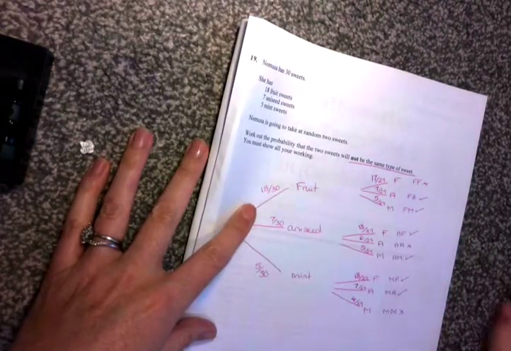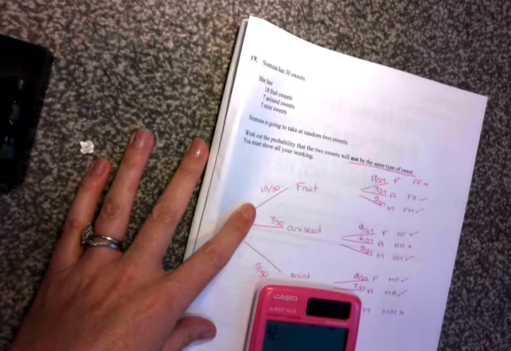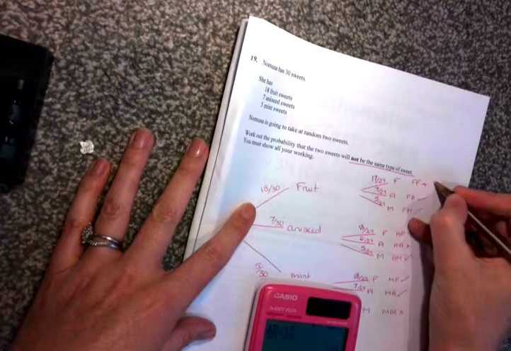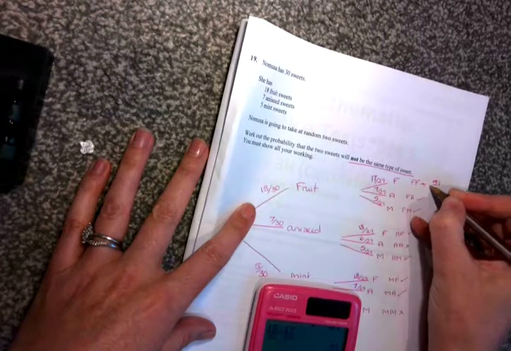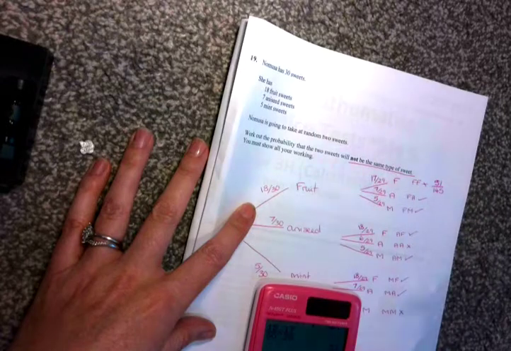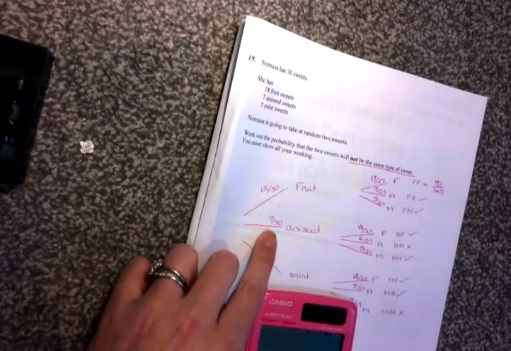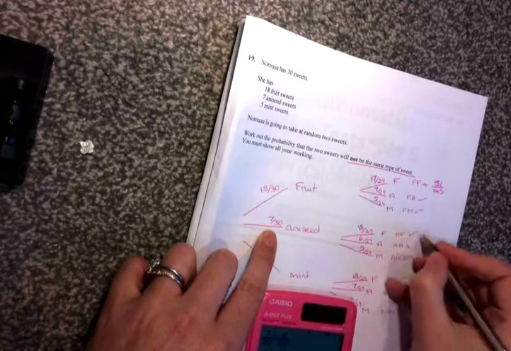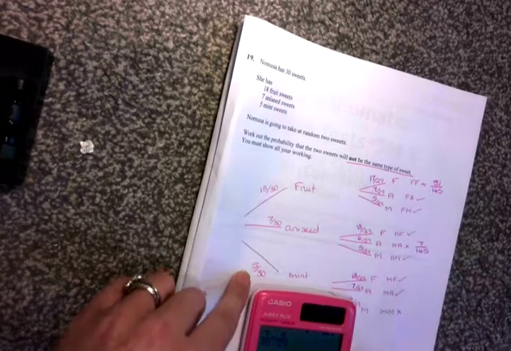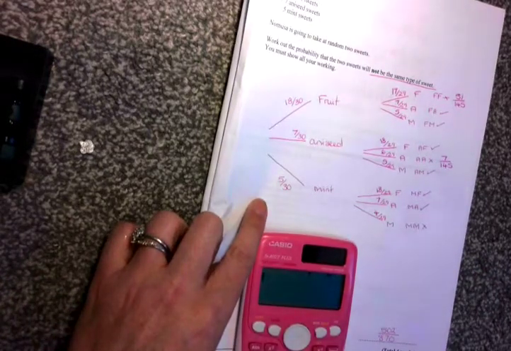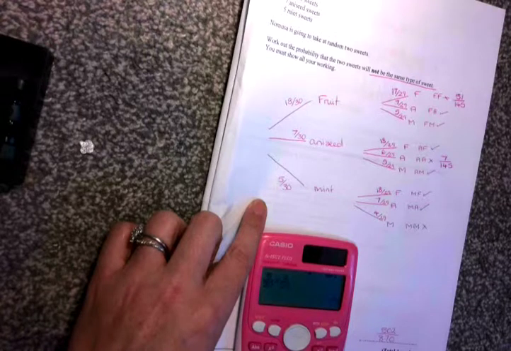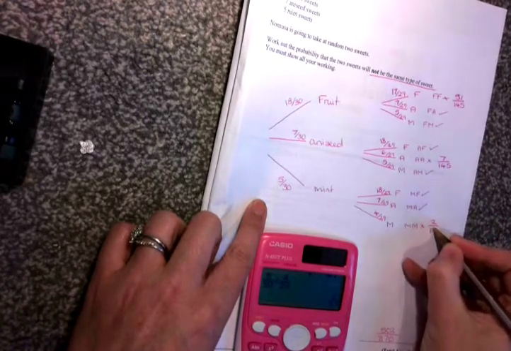So 18 over 30 times, I'm just typing it in my calculator, 17 over 29 is 51 over 145. 7 over 30 times 6 over 29 is 7 over 145, and the double mint, 5 over 30 times 4 over 29 is 2 over 87.